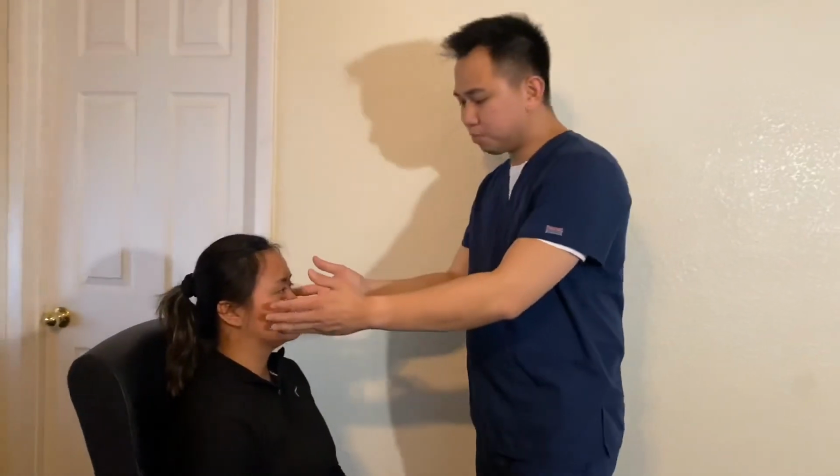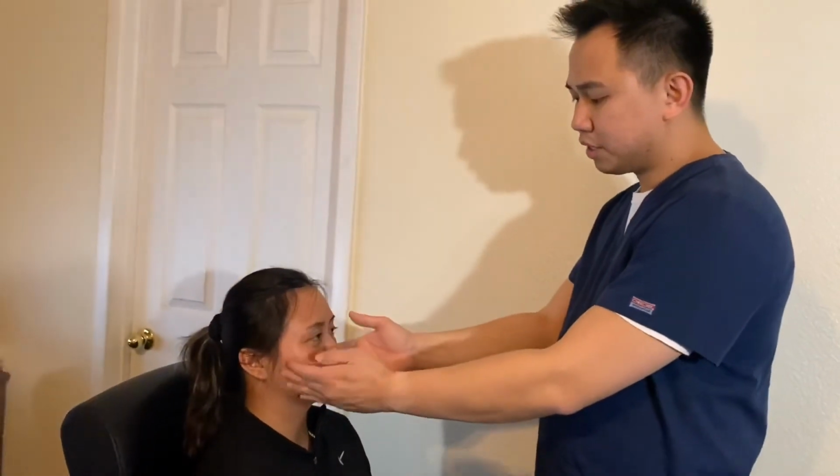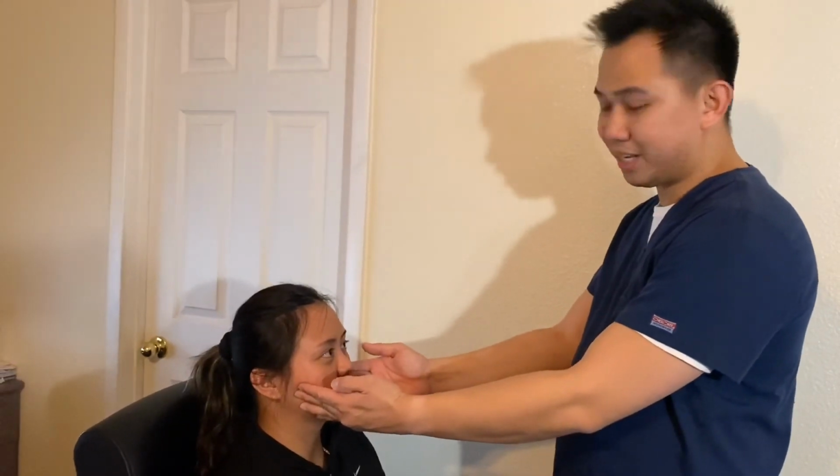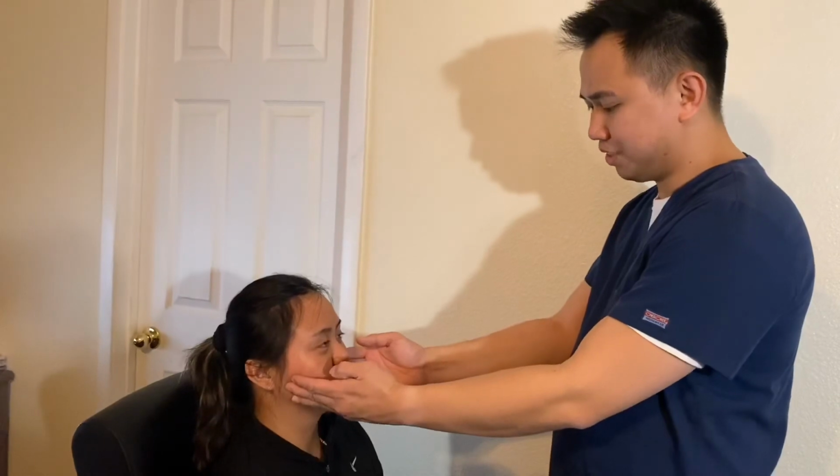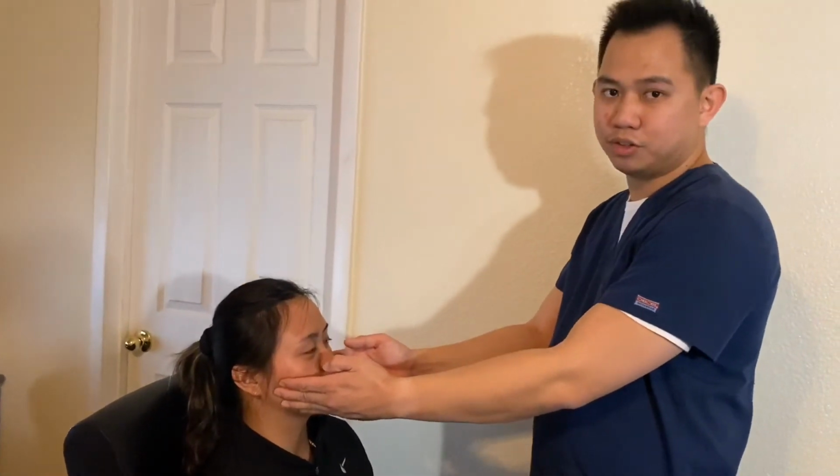Now we'll proceed with cranial nerve number 5, which is the trigeminal nerve. It has 2 parts, the motor part, which is responsible for chewing. So we'll palpate the masseter muscle, and we'll ask the patient to clench her jaw or move her mandible. Okay, so we can feel the contraction.